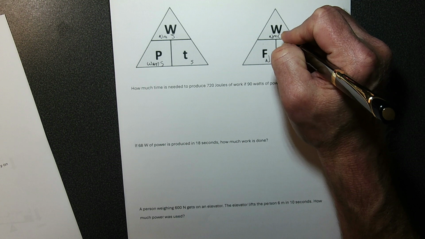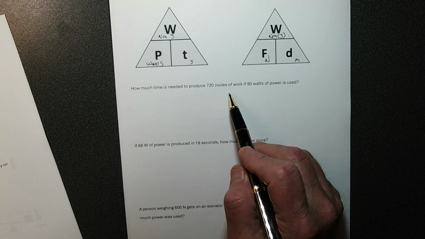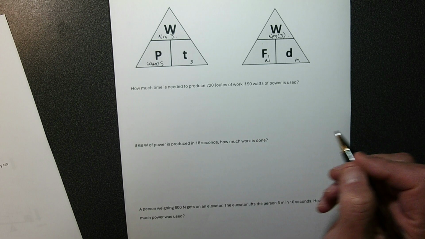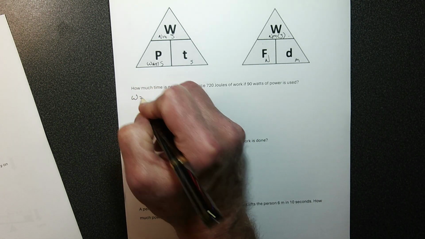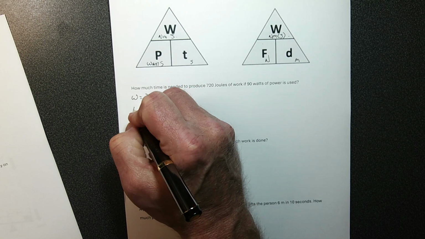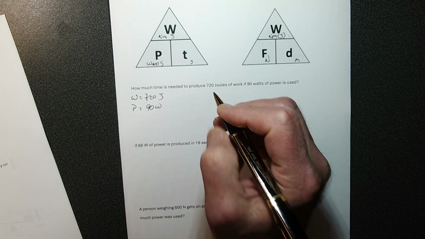So let's have a look at our first problem. How much time is needed to produce 720 joules of work if 90 watts of power is used? So we'll write down what we know. We know work is equal to 720 joules. Power is equal to 90 watts. And what we're trying to find out is time.